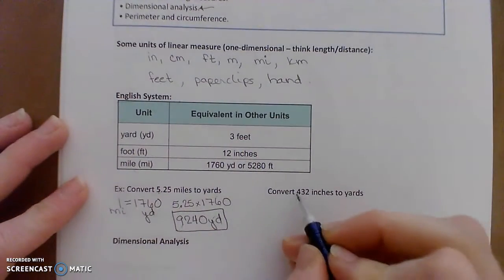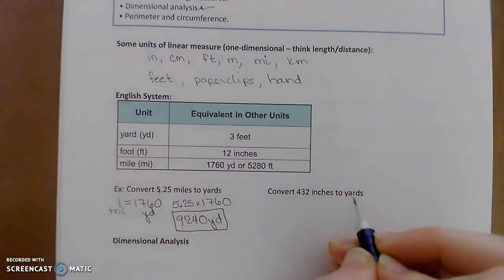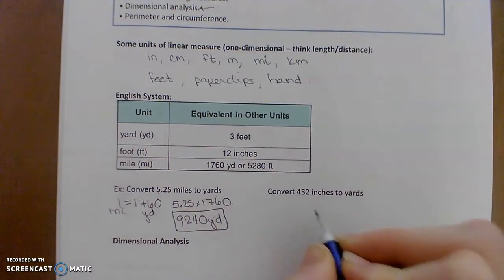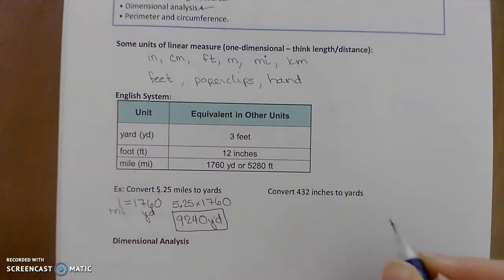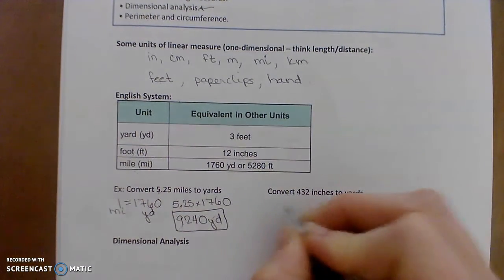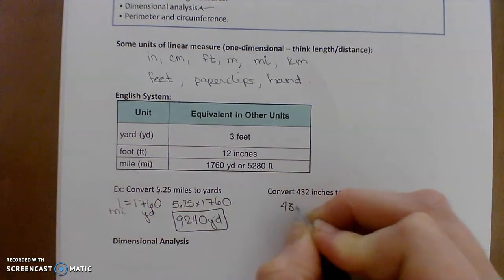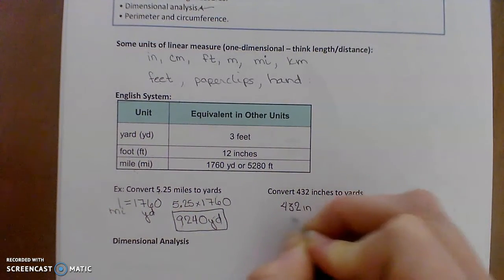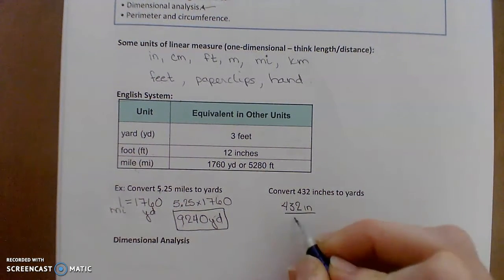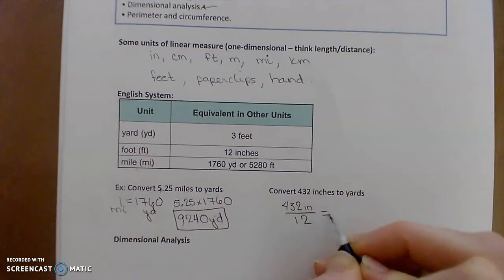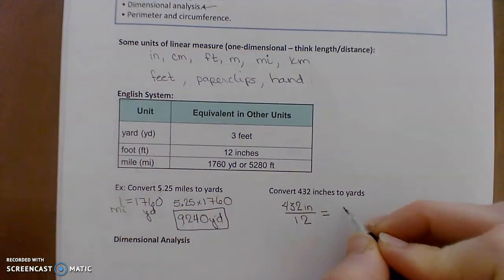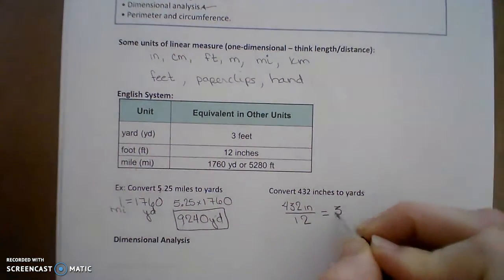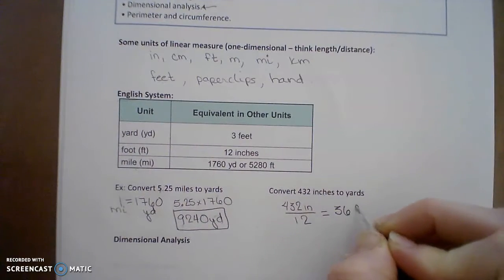All right, let's do the next one. 432 inches. We want to convert that to yards. So what I'm going to do is first go from inches to feet, and then from feet to yards. So we'll start with 432 inches and divide that by 12, which gives me 36 feet.